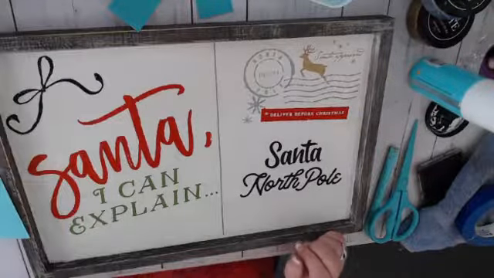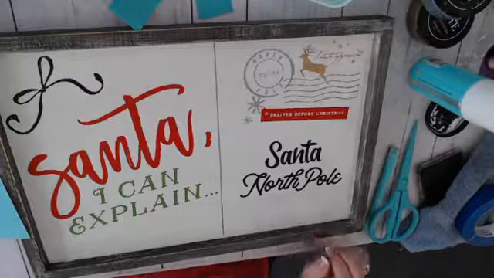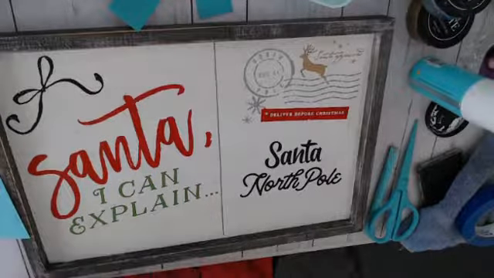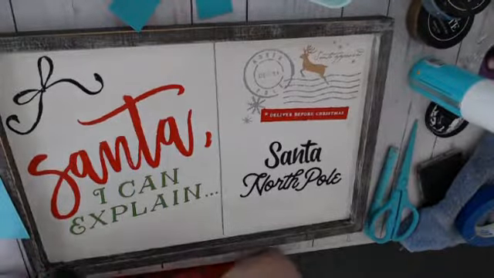Okay, so there's the cute little bow. That is really cute. That bow's cute. Amy's like, just do black then.